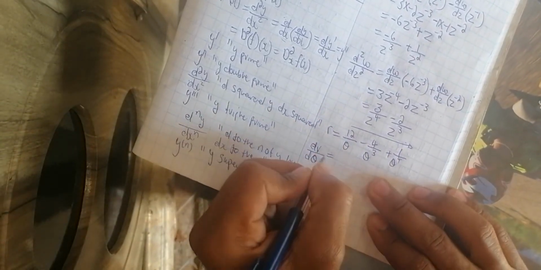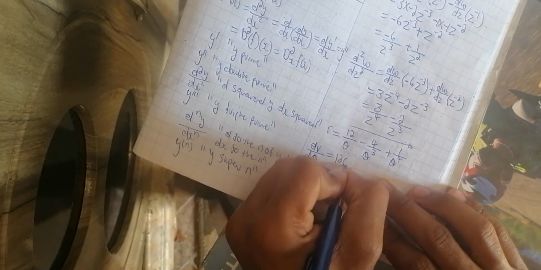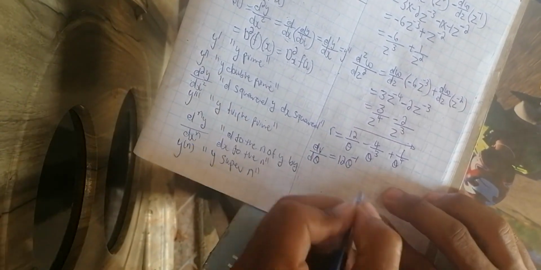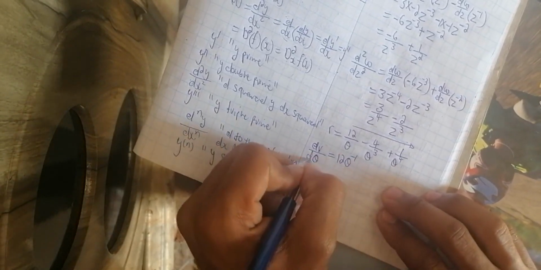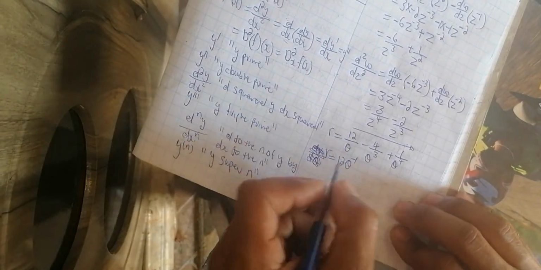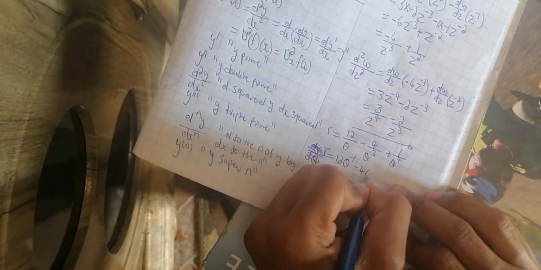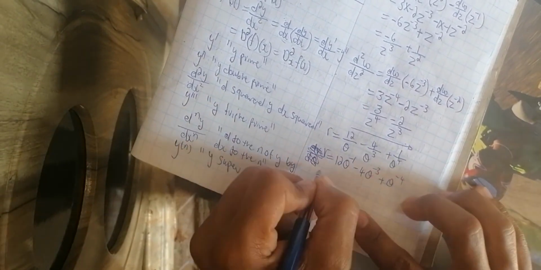I can rewrite this as r equals 12 theta to the minus 1 minus 4 theta to the minus 3 plus theta to the minus 4.